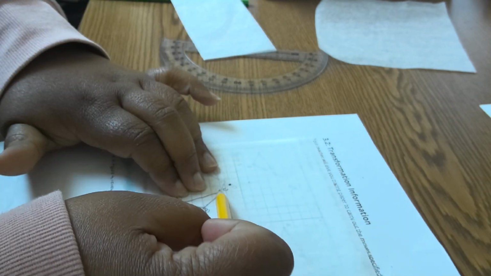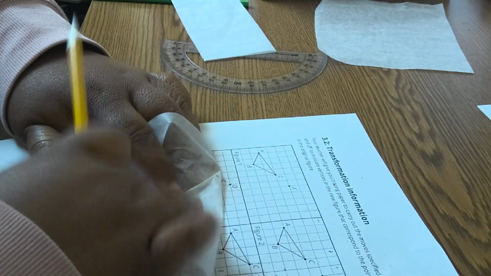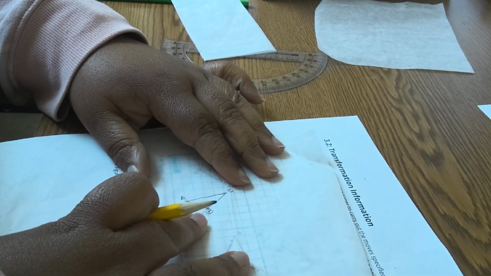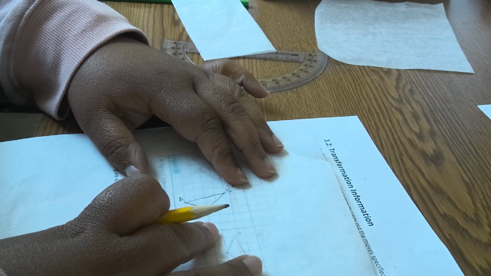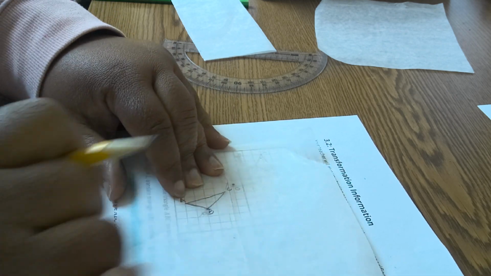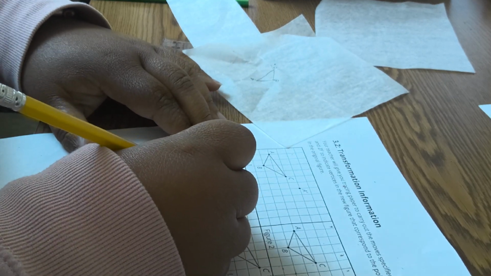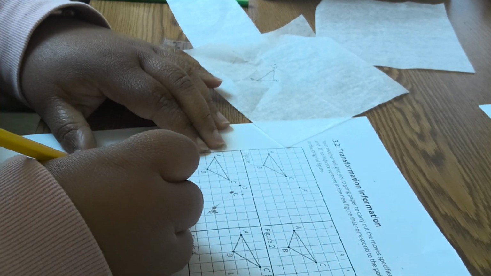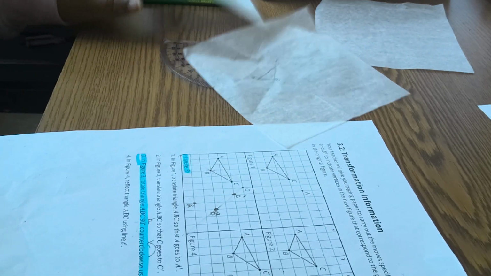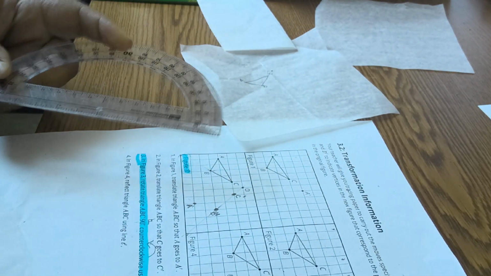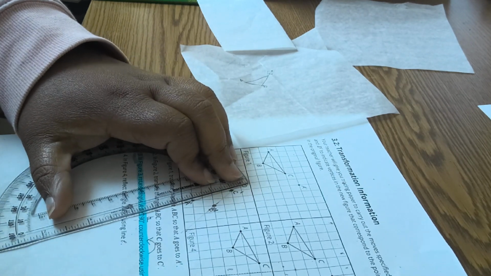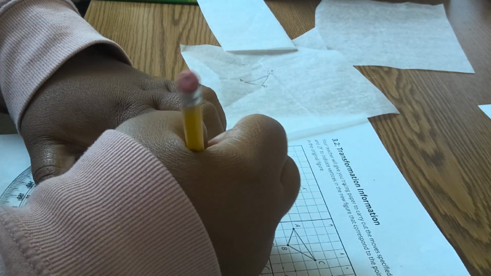Well, the rest of my points moved with the shape because since it is a rigid transformation, the size of the shape doesn't change. Nothing else changes about the shape. The length of the sides doesn't change. Nothing changes about the shape except for where it is. Okay, so everything else stays where it is. So this is C prime, this is A prime, stays the size that it is. Okay, and I can either use the protractor straight edge or my patty paper straight edge to connect these dots.